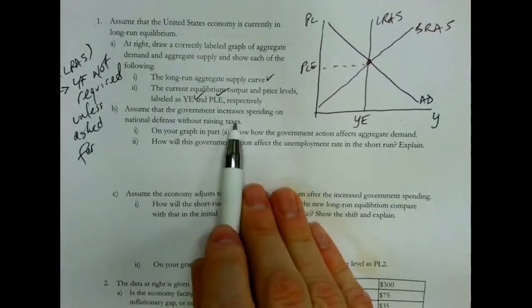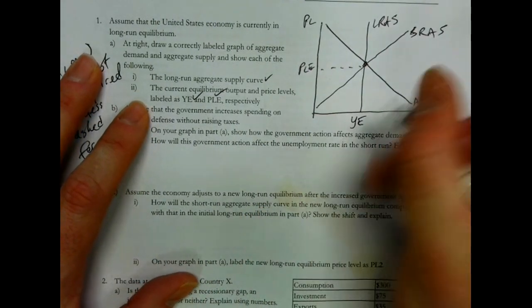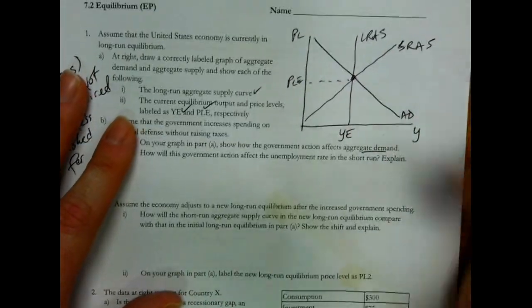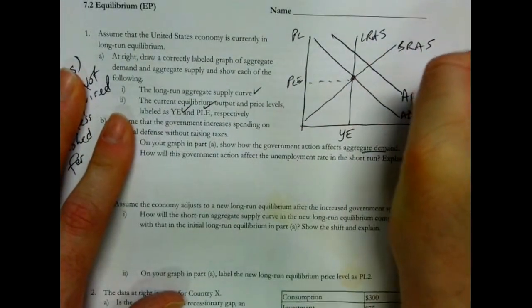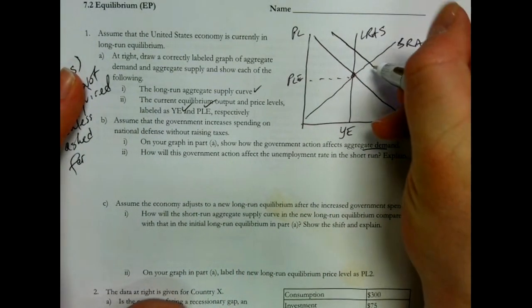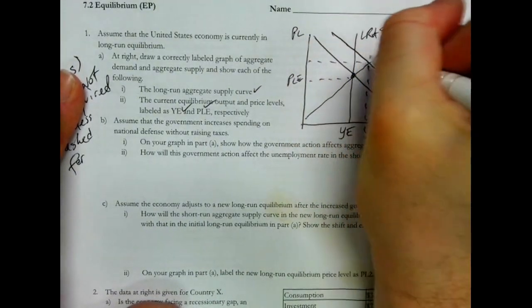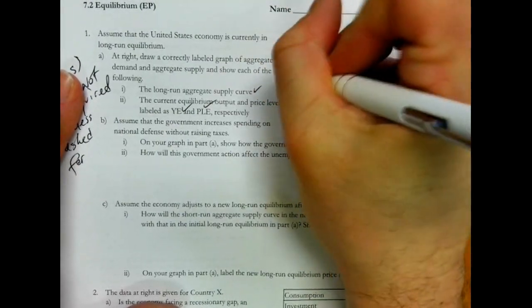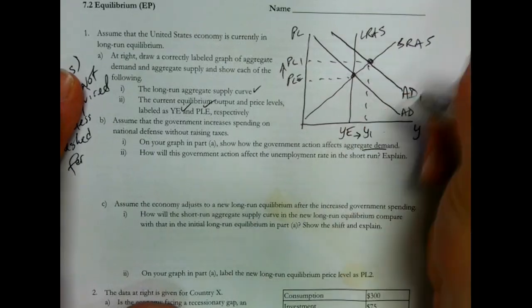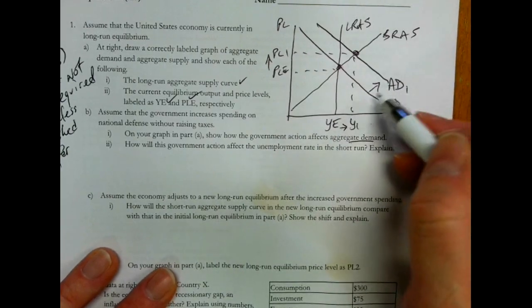Now, assume the government increases spending on national defense without raising taxes. On your graph, show how that affects aggregate demand. So they're trying to key in there that it's going to increase aggregate demand. So we go AD1. And then it doesn't tell us to do this, but I always feel weird if we're leaving it hanging out there. Y1, and then I'm going to connect it up here with PL1 and put some arrows, just because I always feel a little strange not including all of these little extra notes. And this really shows the grader that you understand the effect of what this aggregate demand increase is going to do.